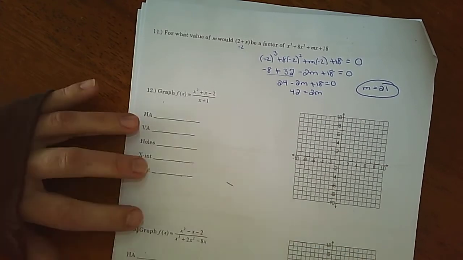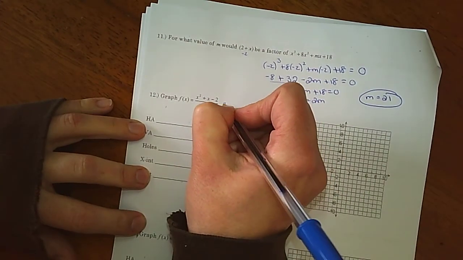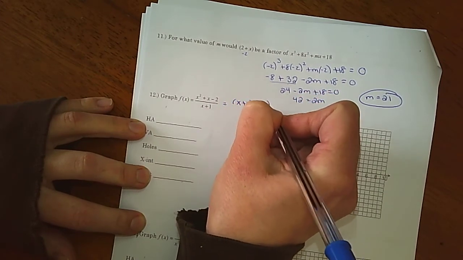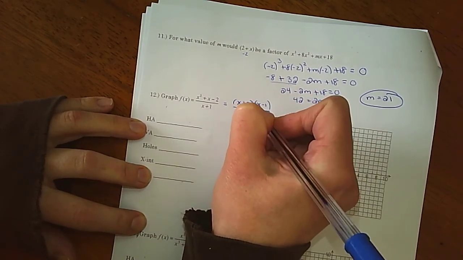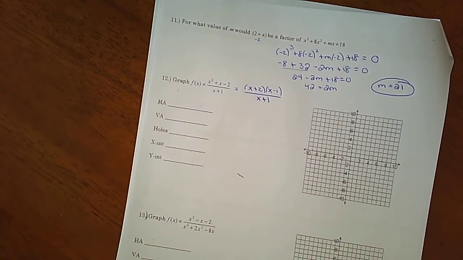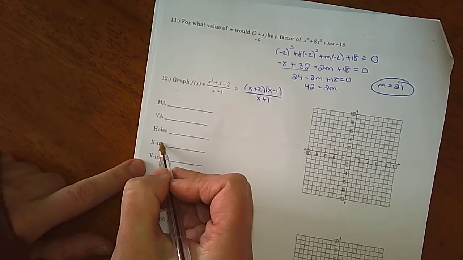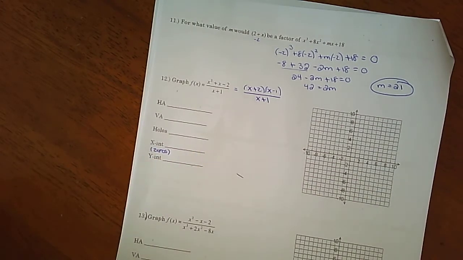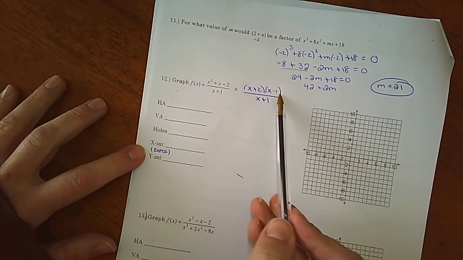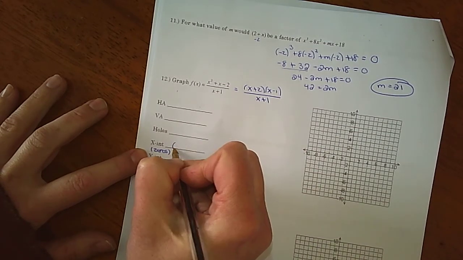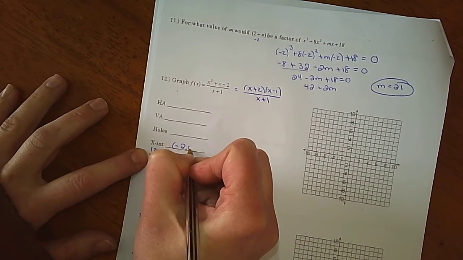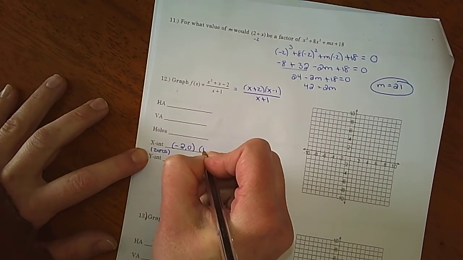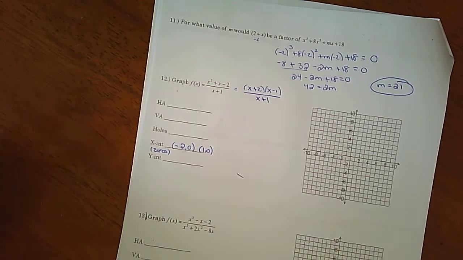Anytime I go to graph this thing, I always factor it first. So this is going to factor into x plus 2, x minus 1, all over x plus 1. And now I'm going to see what I'm asking for here. X-intercepts, that's the same thing as saying the zeros. I like to do that first. That means what makes the numerator 0. And one of those is going to be the point -2, 0. So that's one of our x-intercepts. And this would make it 1. So that's 1, 0. So we have 2 x-intercepts.